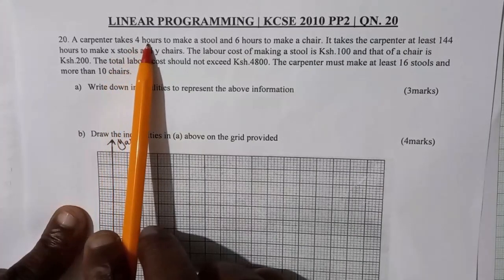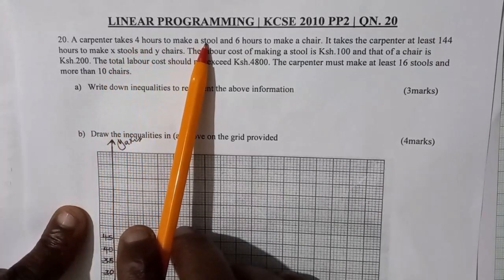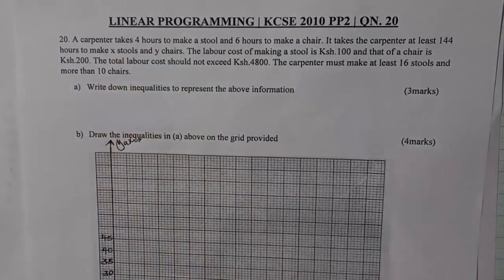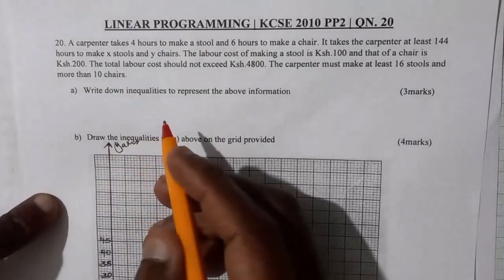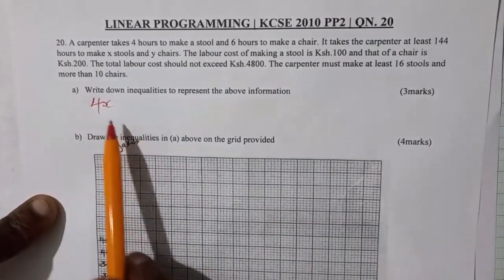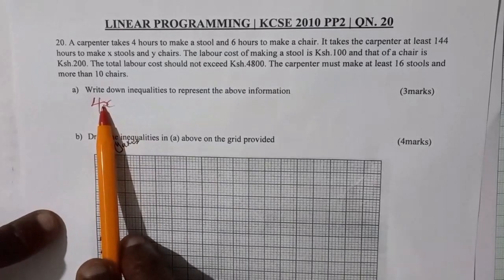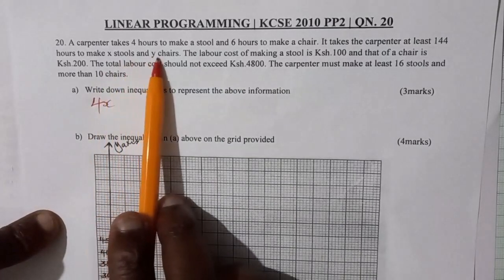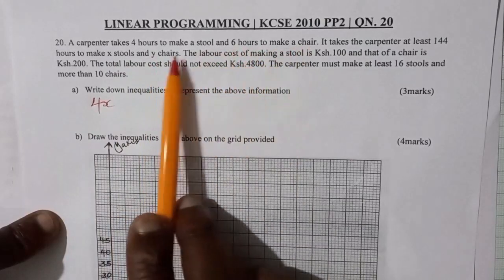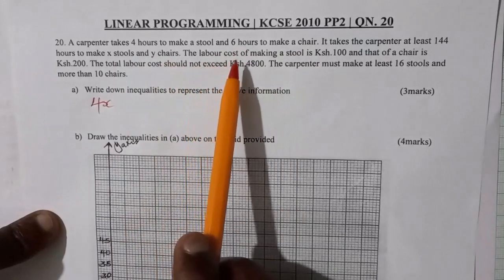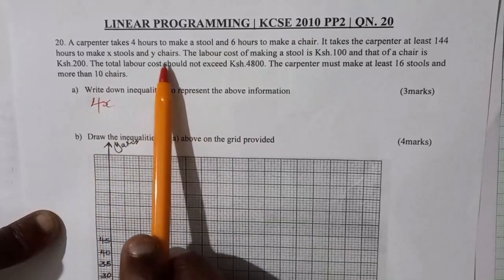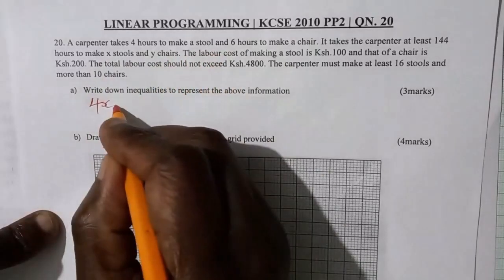So he takes 4 hours to make a stool. So to make X stools, he will take 4 times X hours. So 4x represents the number of hours taken to make X stools. Then for Y chairs, he takes 6 hours to make a chair, so for Y chairs, he will take 6 times Y. Now to get the total number of hours taken to make stools and chairs, we add.